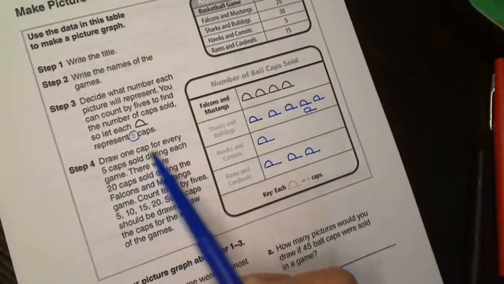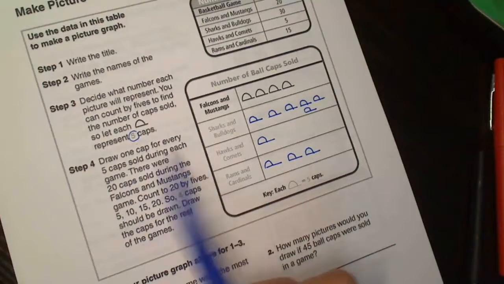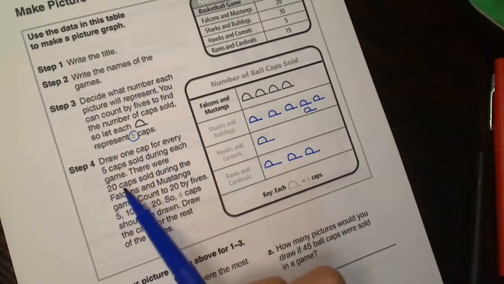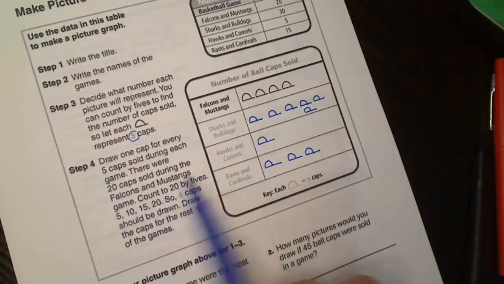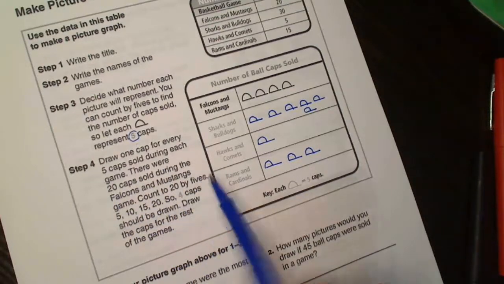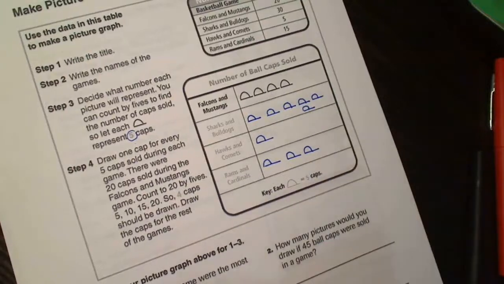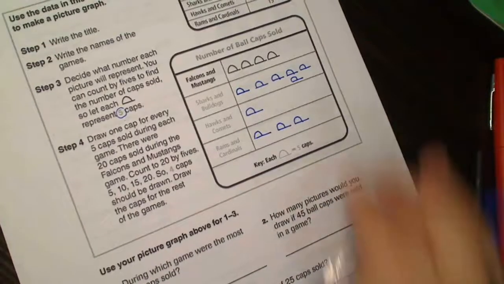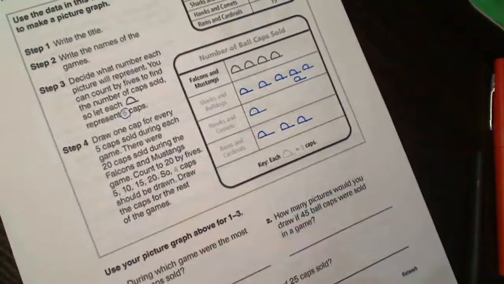So it says here what we just did. Draw 1 ball cap for every 5 caps sold in each game. There were 20 caps sold during the Falcons and Mustangs game. Count to 20 by 5s. We did that, and we got 4 caps, and we did all the rest. Now that we have this, we can answer our 3 questions.